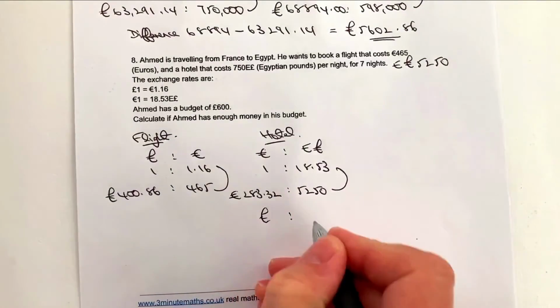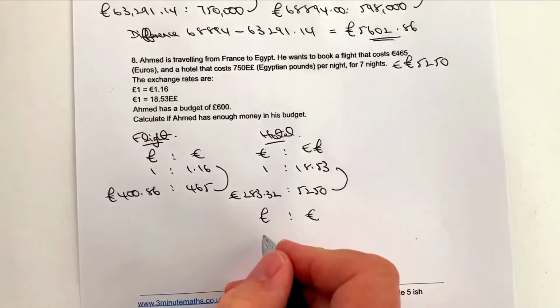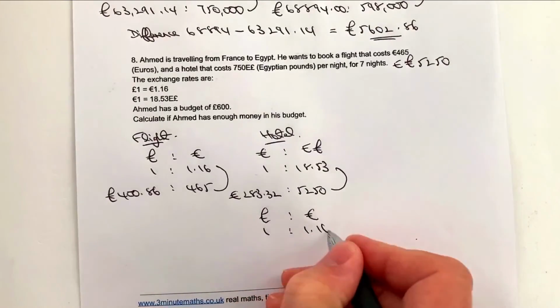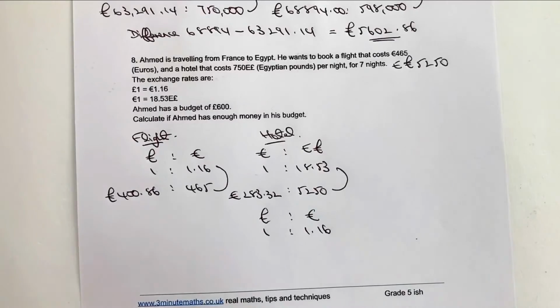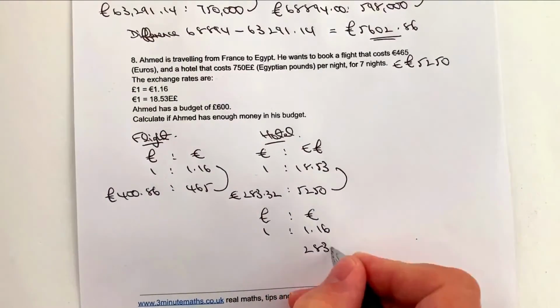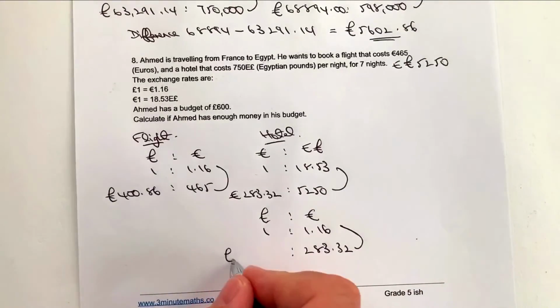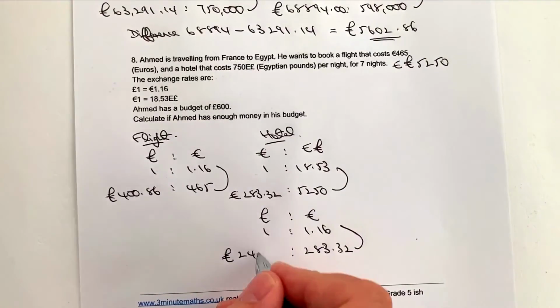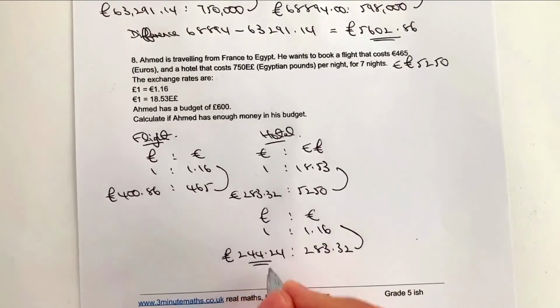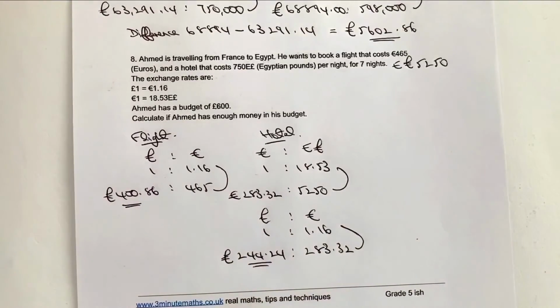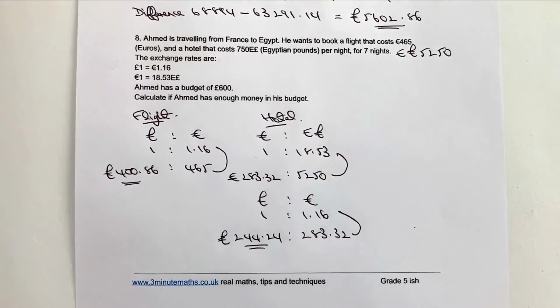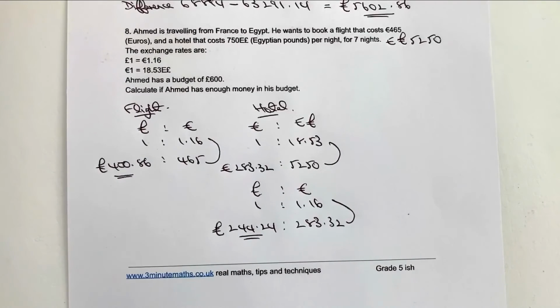So I'm going to use exactly the same conversion. I've got pounds to euros, and just for the examiner I would put in the rate that I've used. Okay, and I said, well, actually I've got 283.32 of them. How many lots of them? Well, it turns out that the British pound, there's £244.24. So those are the two costs he's got. Fortunately, his hotel bill is 250 quid for 7 nights, which probably isn't too bad. I don't know. I don't stay in a hotel very often. It's been a little while, but hopefully that's okay for you.